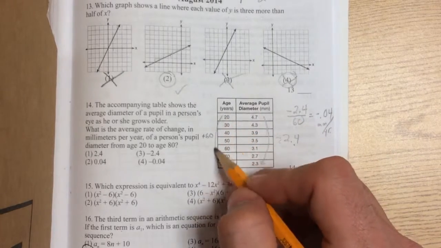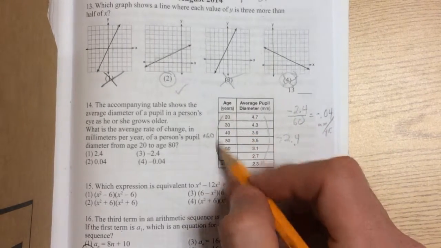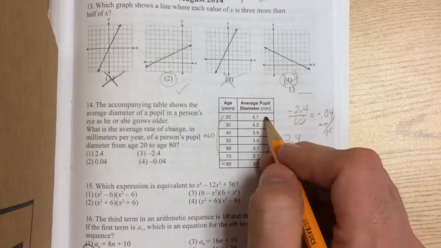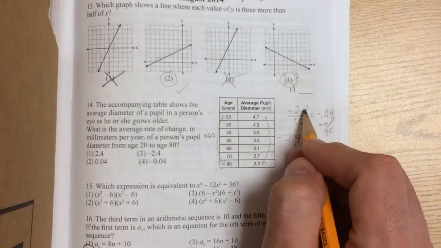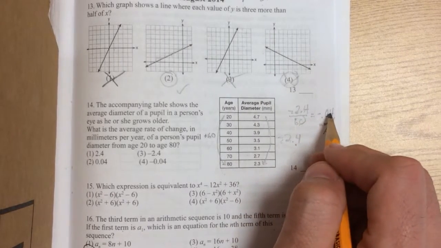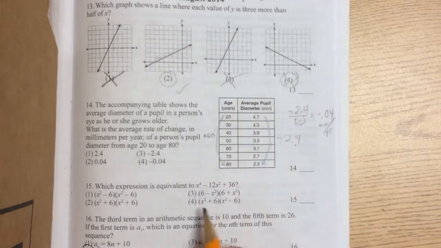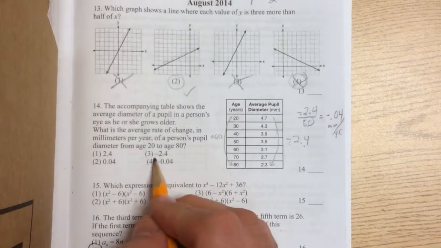And as the age increases from 20 to 80, that's an increase of 60 years. So the change in millimeters is negative 2.4. The change in years is positive 60. You divide those, you get negative 0.04 millimeters per year as the average rate of change, and that is choice 4.